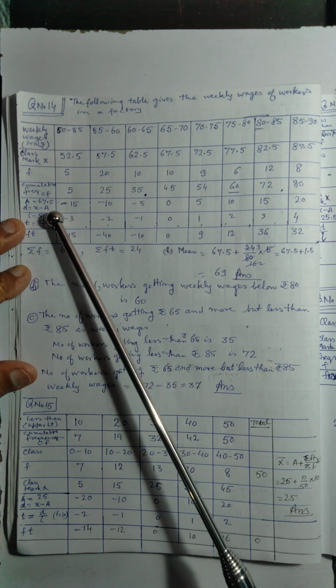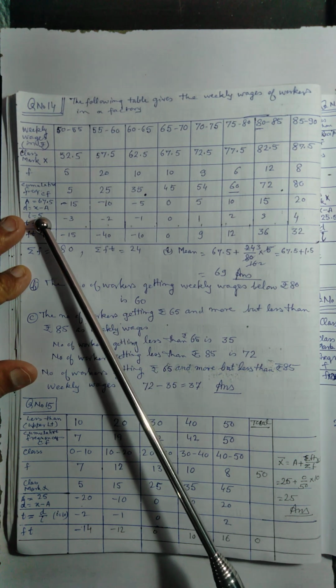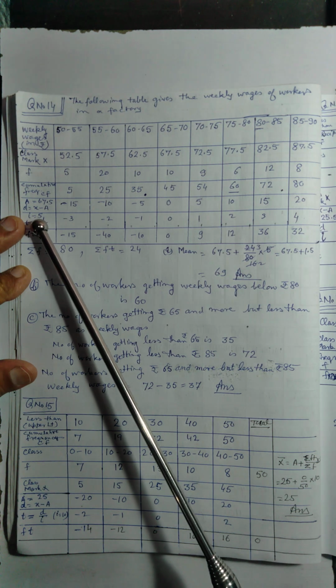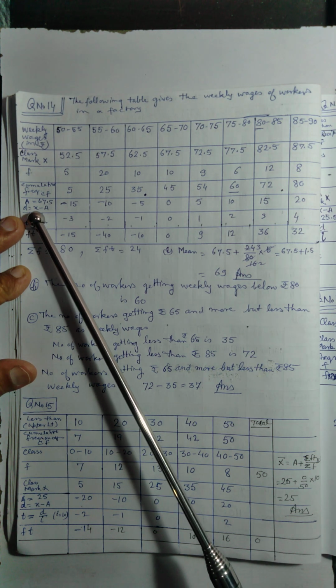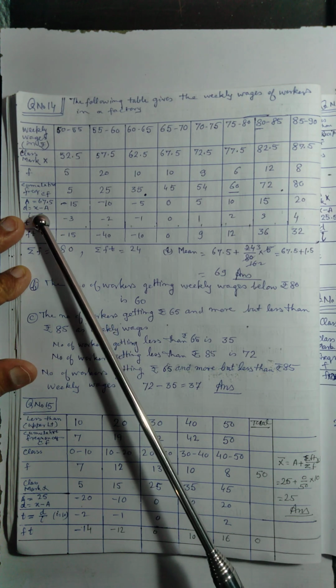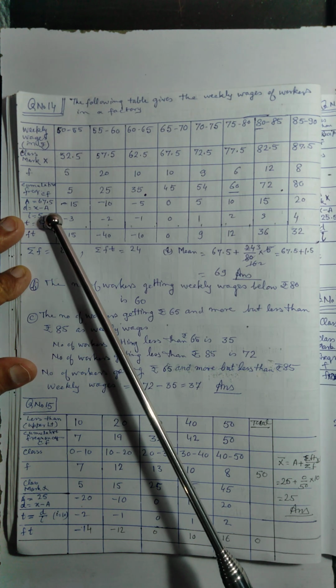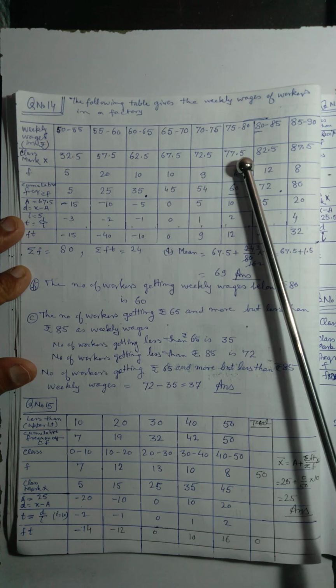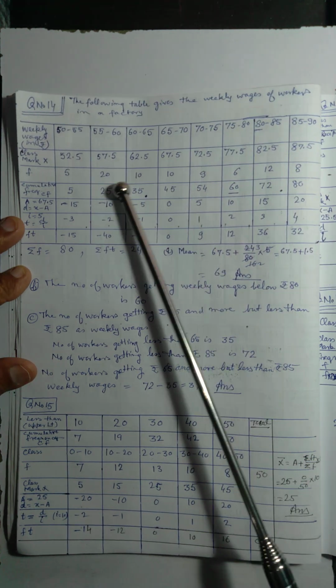So, let us proceed to find the mean by the shortcut method. I have taken the assumed mean 67.5, that is the middle point, the mid value.